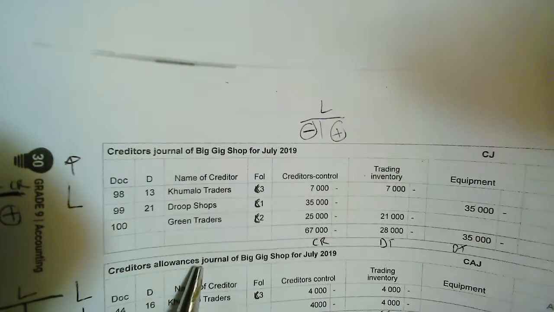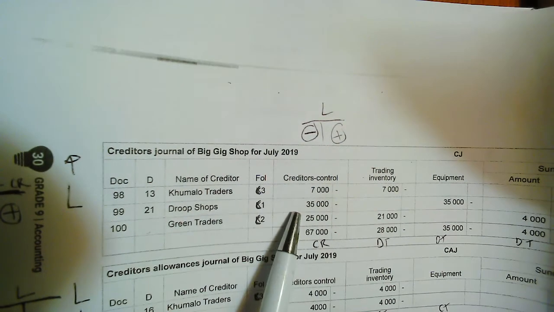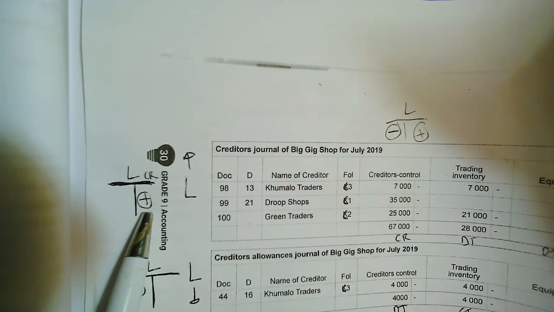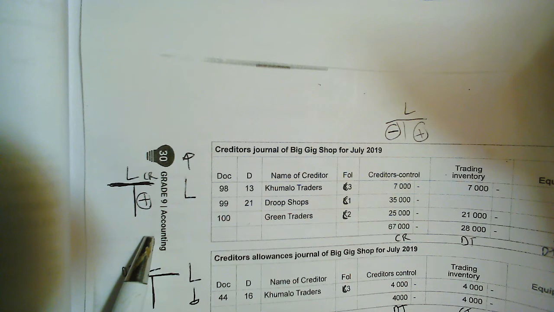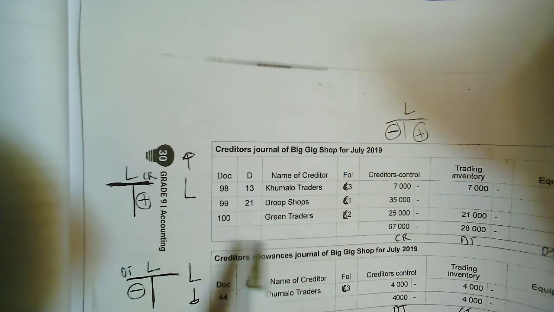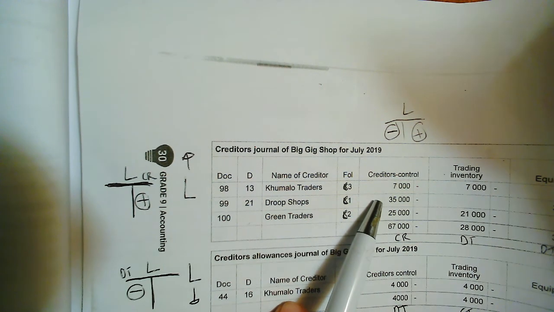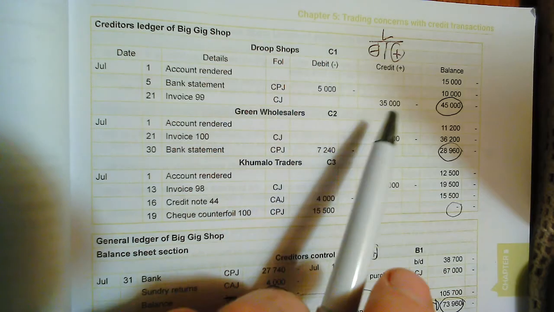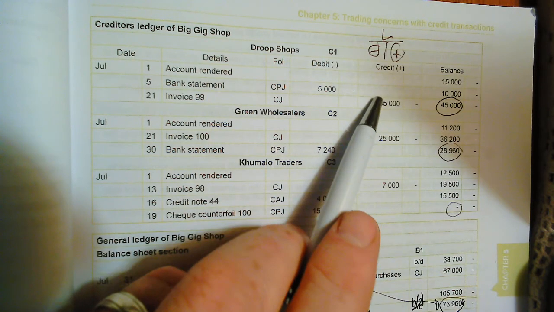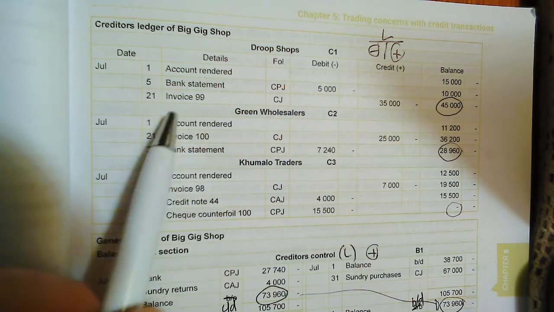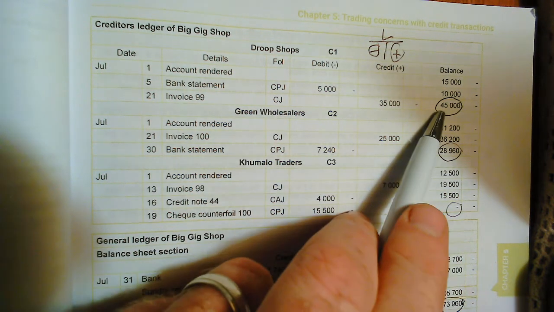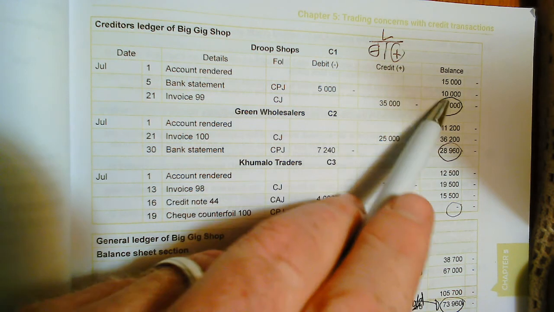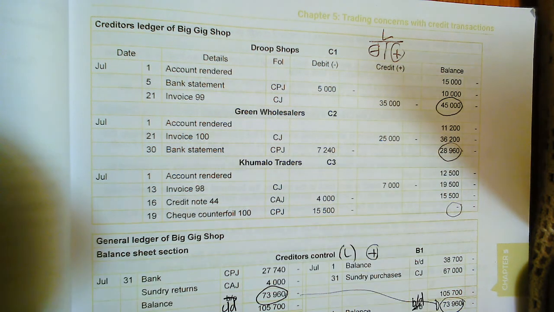in the creditors journal, Droop shops, you'll see again it's 35,000, so this again increases the liability on the credit side. So you increase the liability on the credit side with 35,000 Rand, so you owe Droop shops 35,000 more. Okay, and on the credit side you put the 35,000, invoice number 99 in the CJ, and that gets to 45,000 as the total that we owe Droop shops at the end of the month.